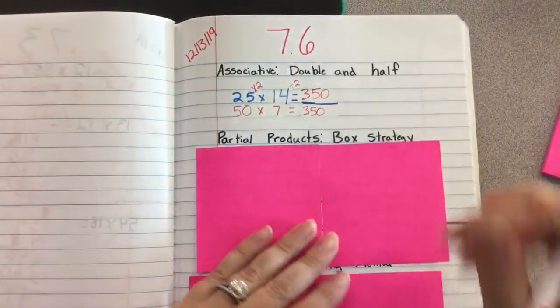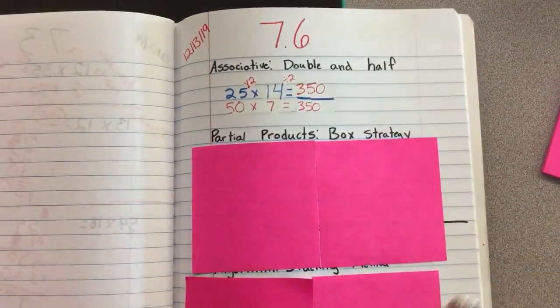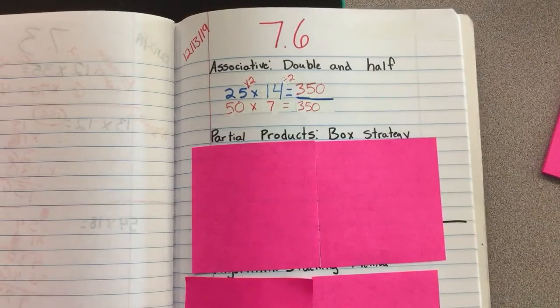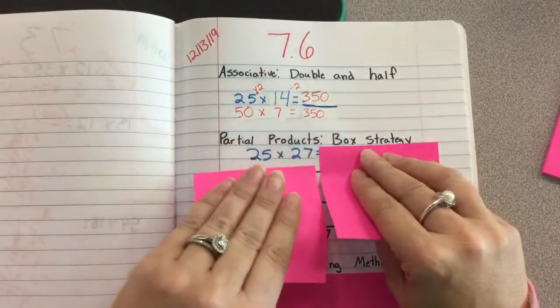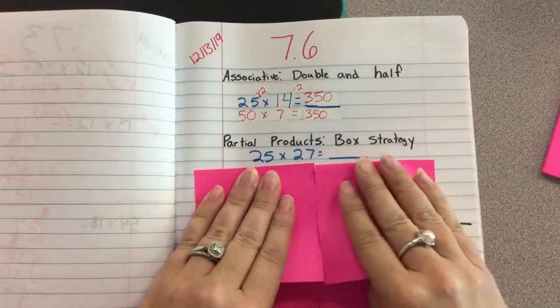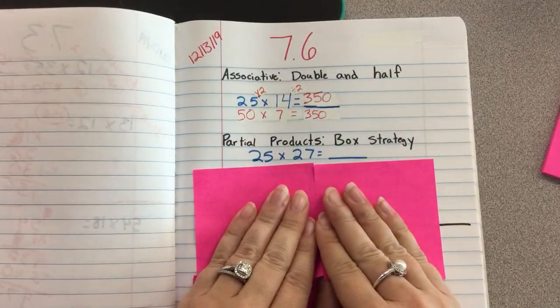Okay, the next strategy is the partial product strategy, what we call the box strategy. Please write this. We have 25 times 27.